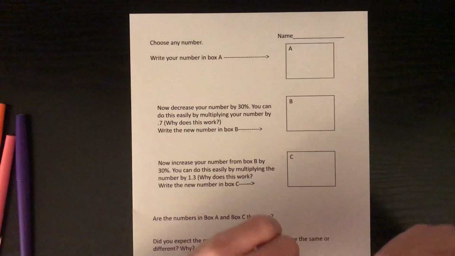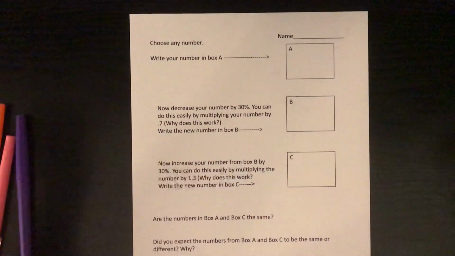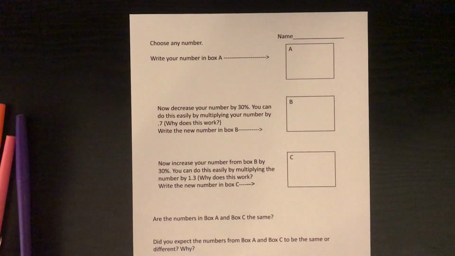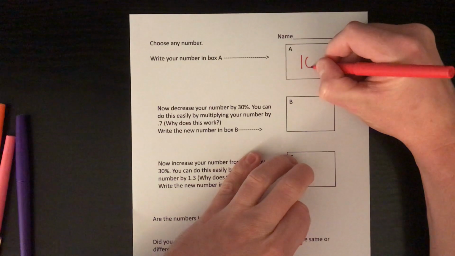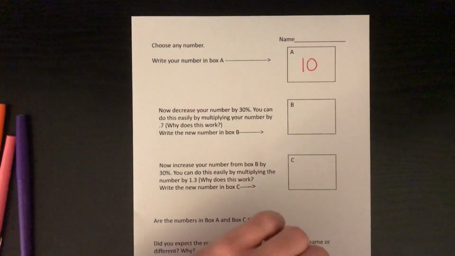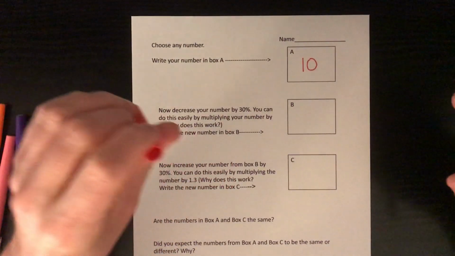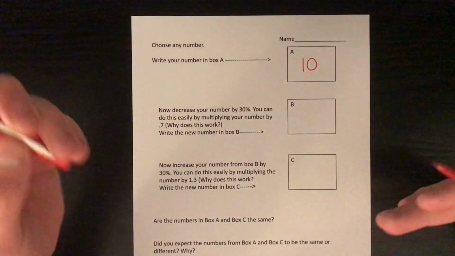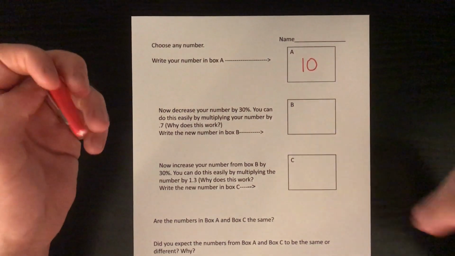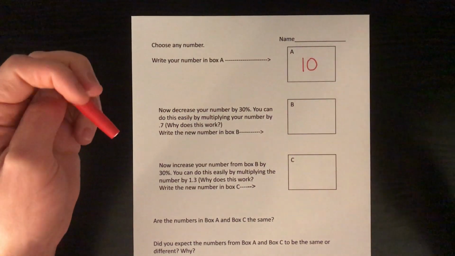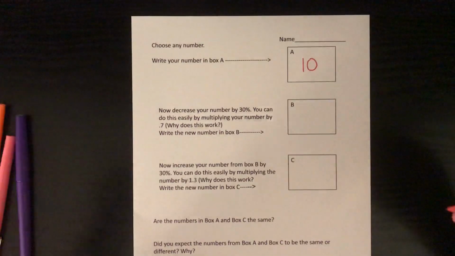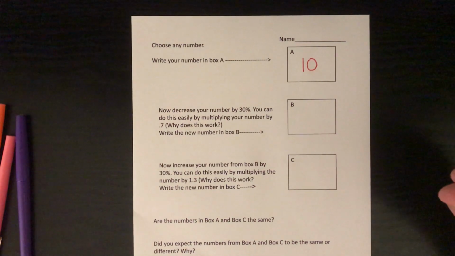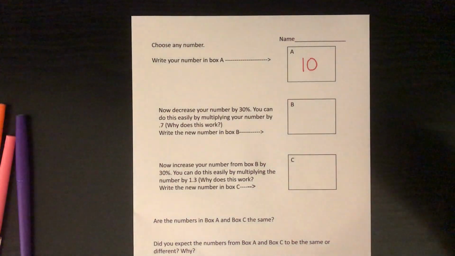So I'm going to pick a relatively easy number. How about 10? I know that 10 will make this activity pretty easy. You can pick a challenging number if you want, but pick literally any number you want and put it in box A. Oh, wait, I should be careful because I know there are some smart alecks out there. This activity doesn't work if you pick the number 0. So pick a non-zero number, please.